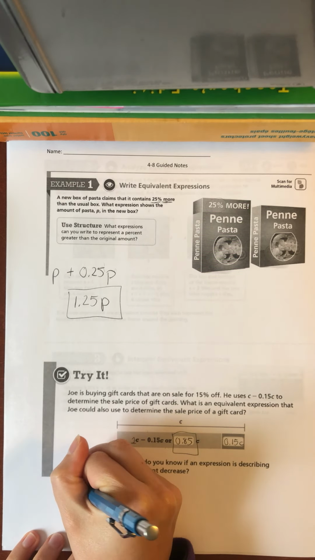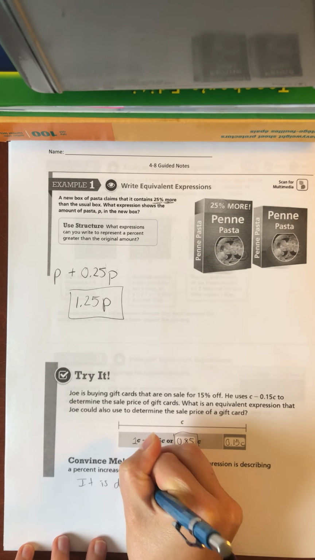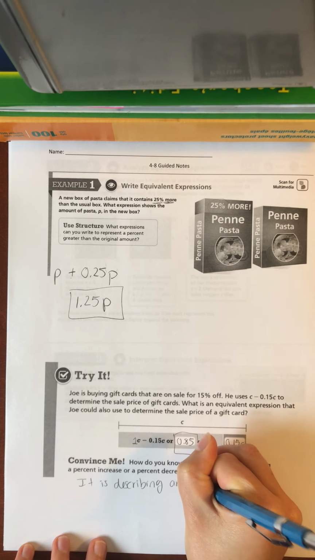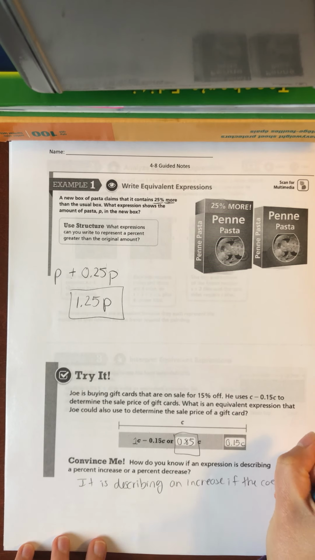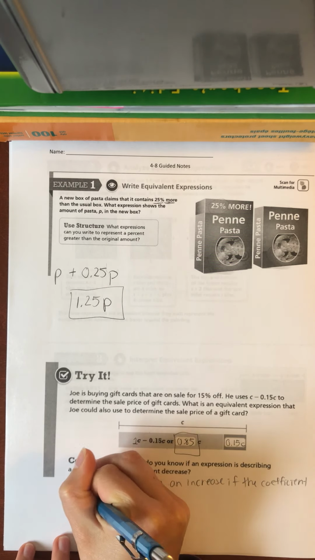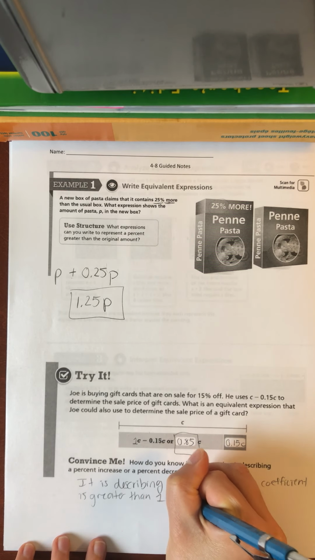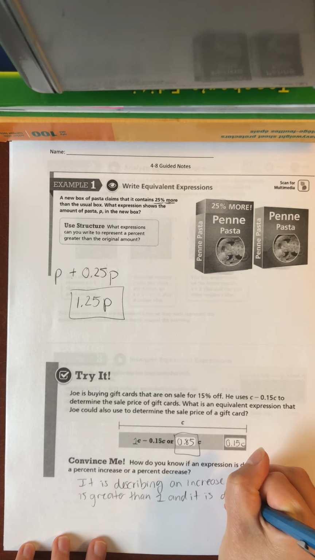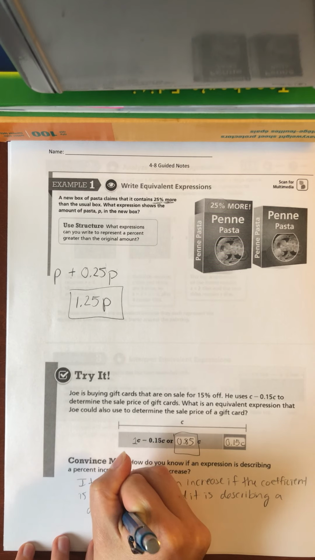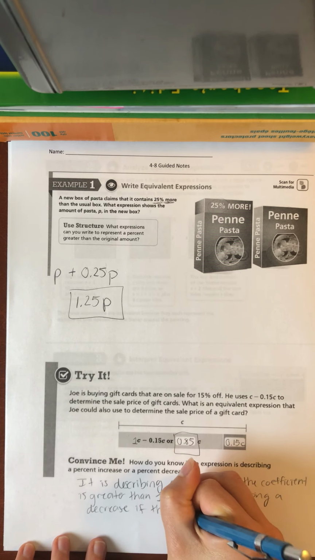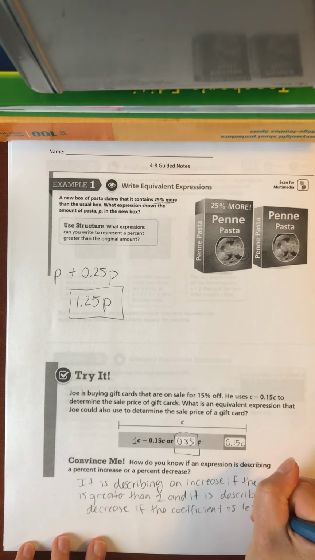So it is describing an increase if the coefficient is greater than 1, and it is describing a decrease if the coefficient is less than 1.